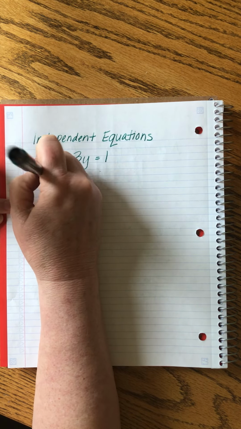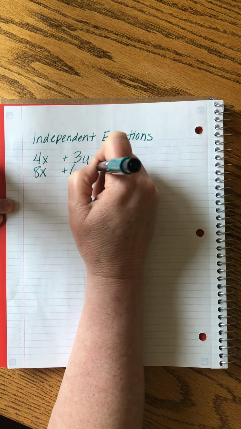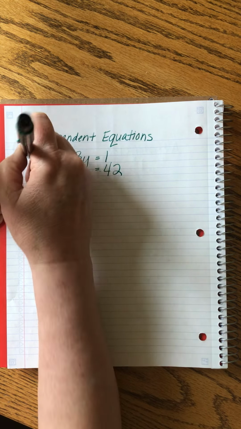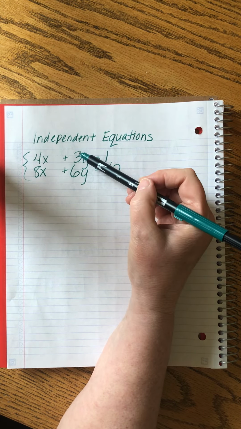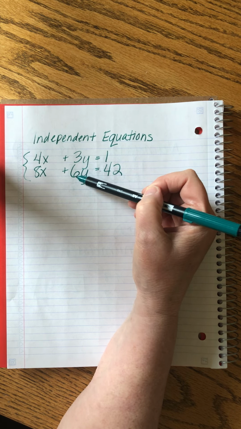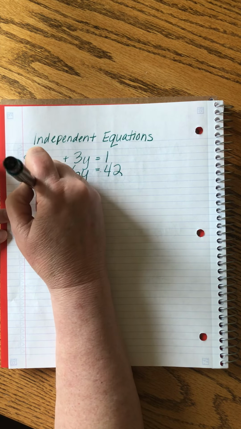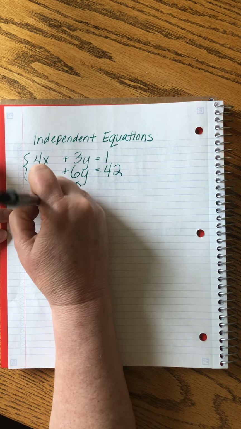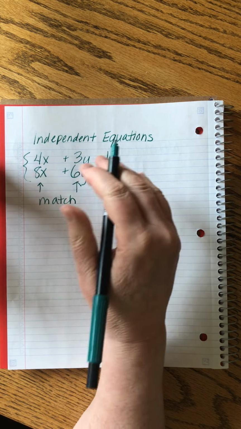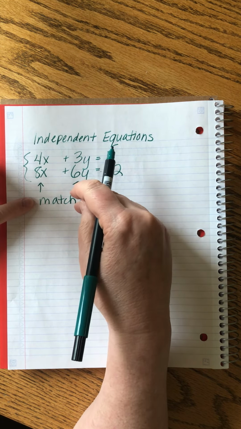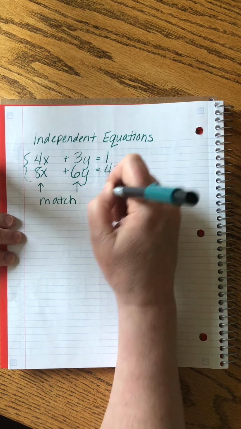sometimes we'll see a system where there is clearly a pattern within the coefficients. And we can see it here. 4 times 2 is 8. 3 times 2 is 6. However, 1 times 2 is not 42. So these match. They aren't equal, but they have a relationship. So I'm using this in a non-mathematical sense. They match. We can see a pattern, but these don't match.